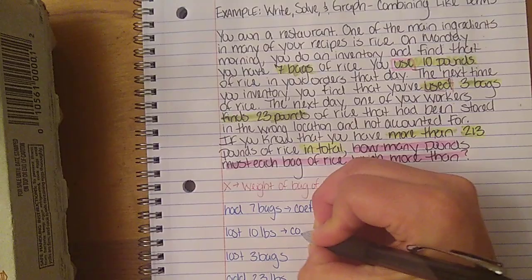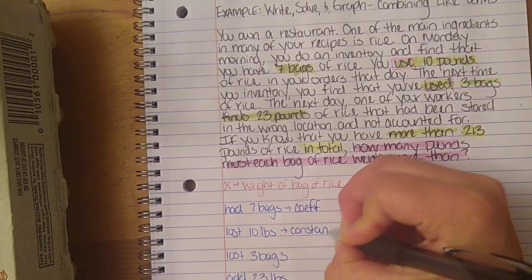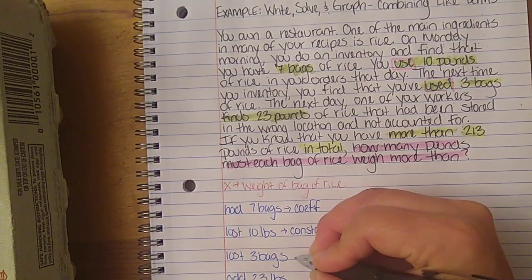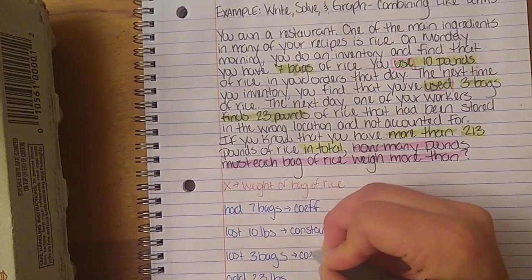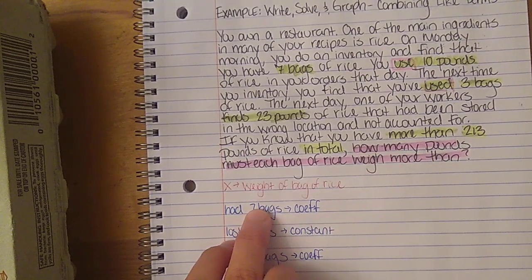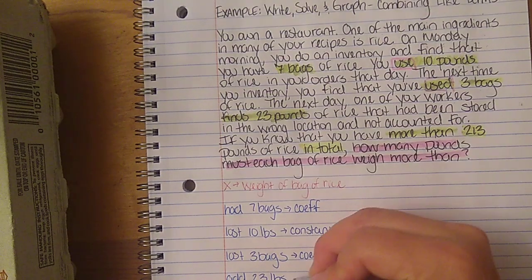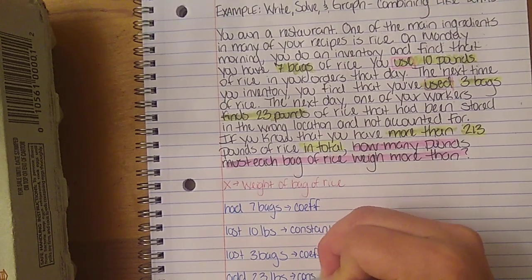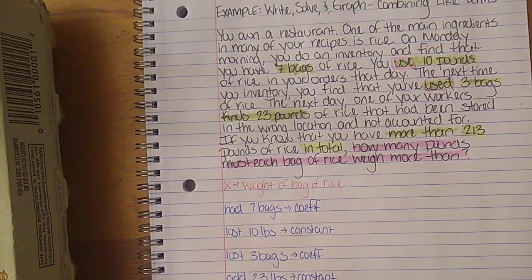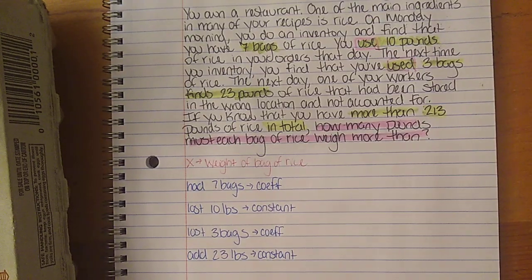So the bags are our coefficient, the number of bags, because then we multiply that by the poundage to help us add up to our total weight. This is a constant, and in this case we have 2 constants. We have the constant that we subtracted, and we have a constant we add. We have 2 coefficients: the coefficient that we started with, 7 bags, and the amount of bags that we lost, 3. And here's our second constant, the finding of 23 pounds of rice, where we didn't know we had it. So we know what our coefficients are.